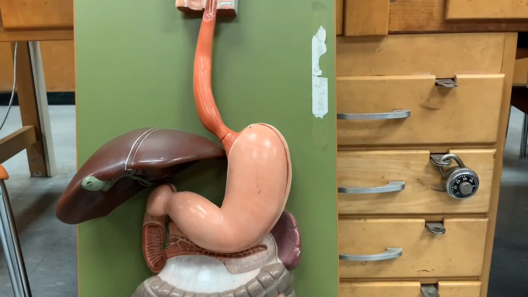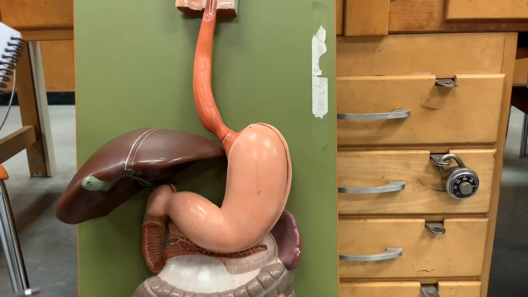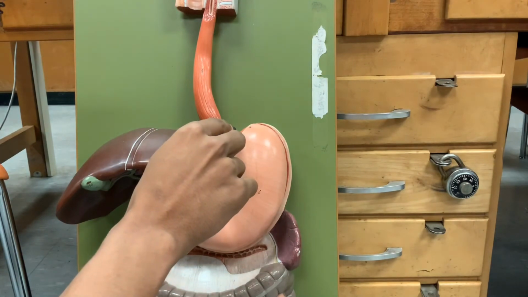For the esophagus, we have the esophageal hiatus, which is right here, and the lower esophageal sphincter, that should be right over here.